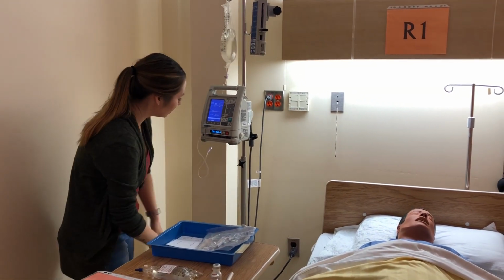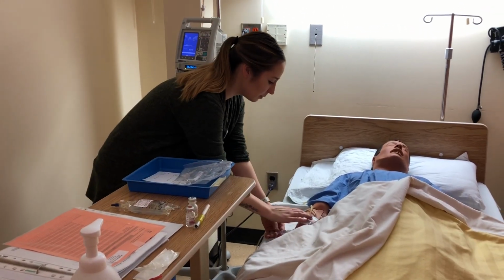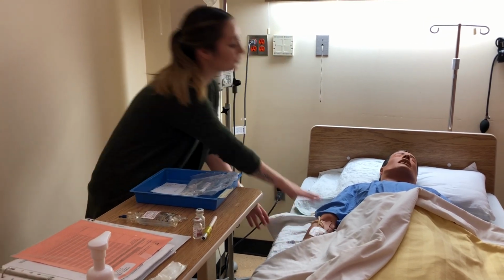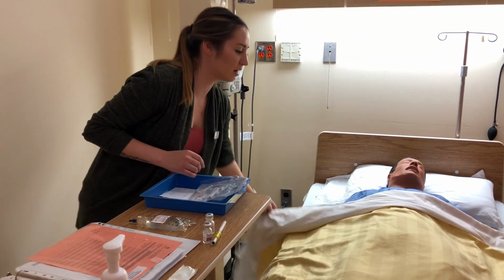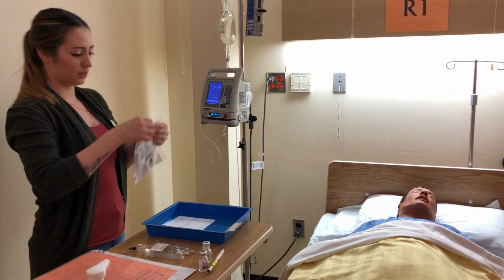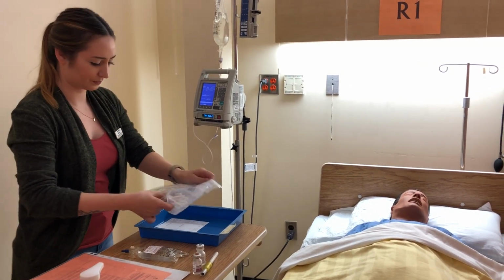It's infusing at 30 milliliters per hour. It seems to be infusing fine. And I'm just going to palpate around. Do you have any pain or tenderness when I do this? Nope. Okay, so I am not concerned with how it's infusing. So now I will set up my secondary line.